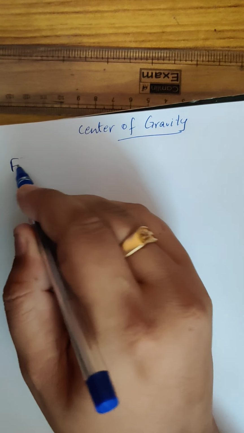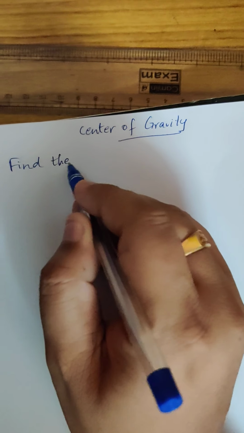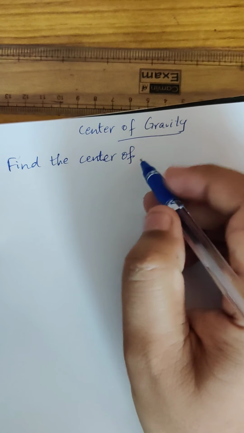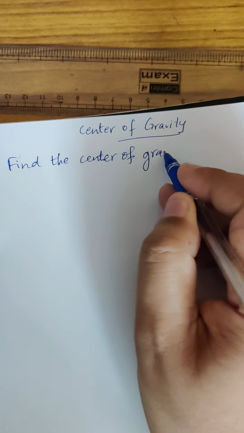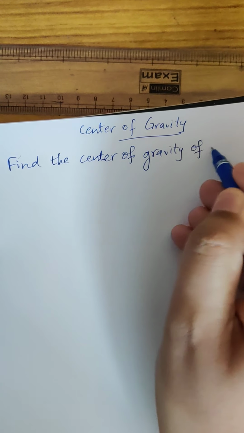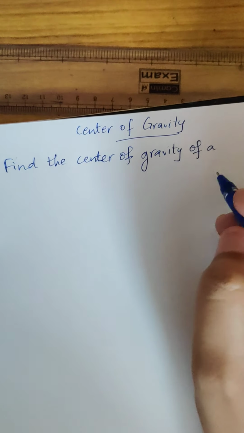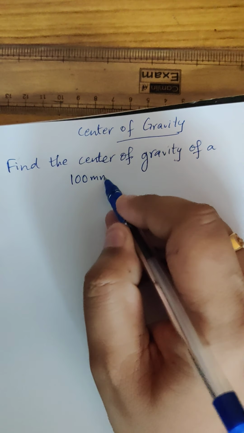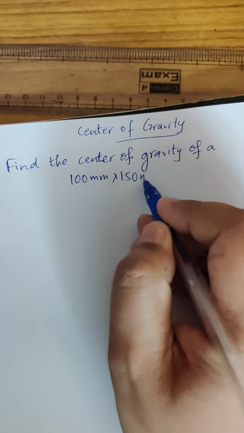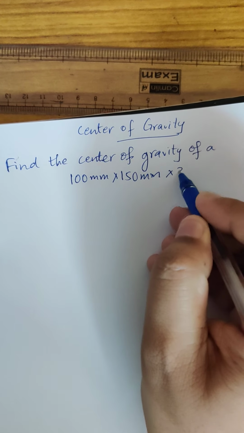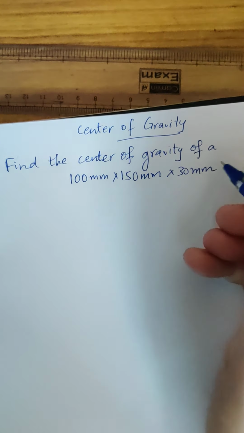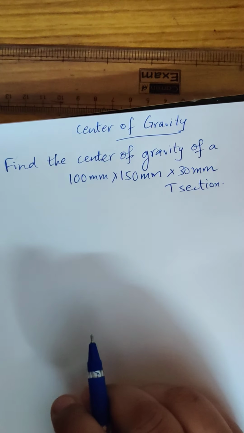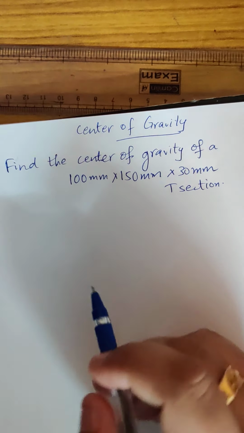Find the center of gravity of a 100 by 100 mm by 150 mm by 30 mm T section. So understand students, it is very useful.